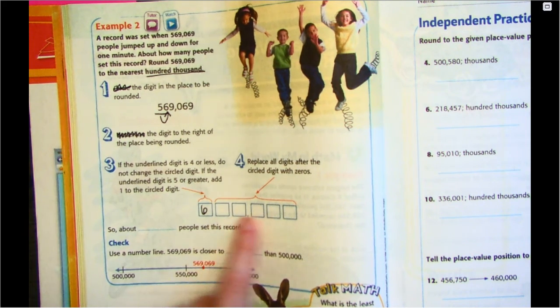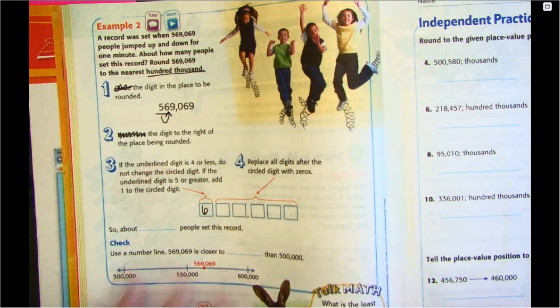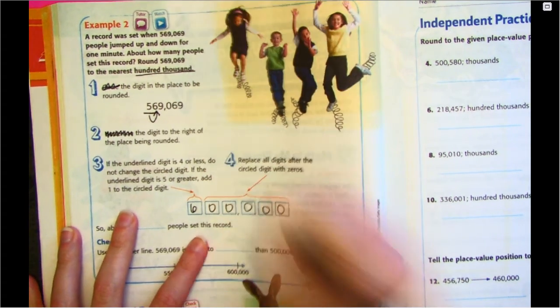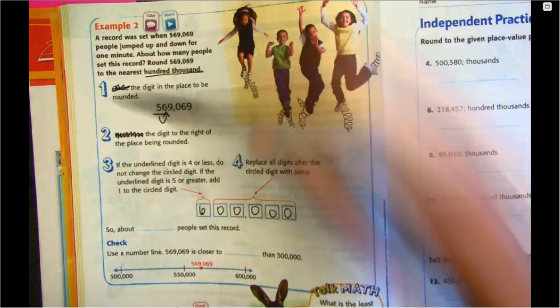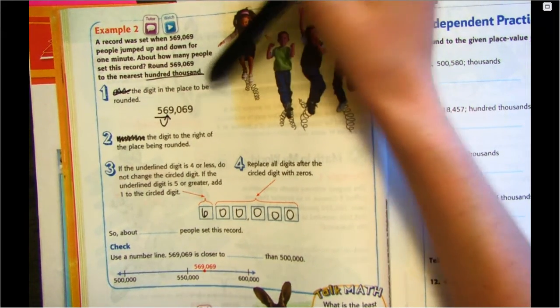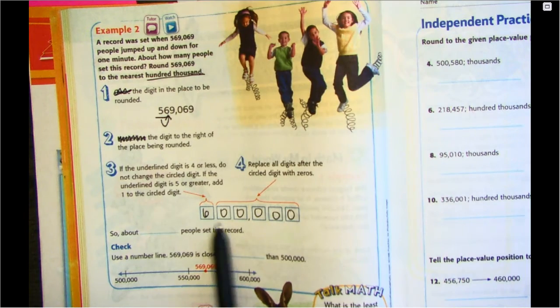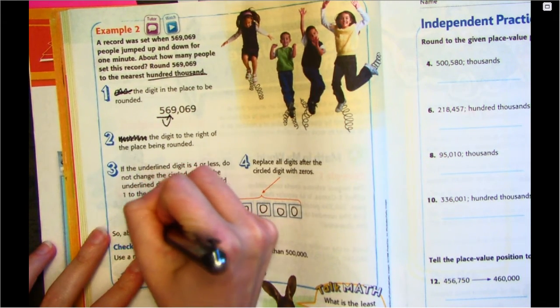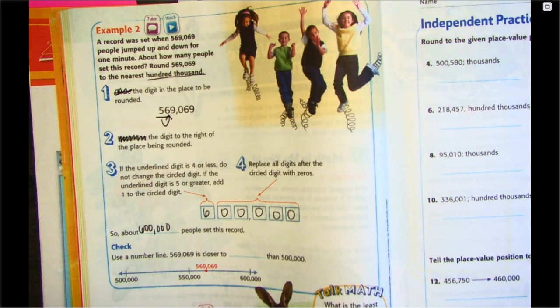So every other digit here is going to be a 0. So when we round 569,069 to the nearest 100,000, it's about 600,000. So about 600,000 people set this record.